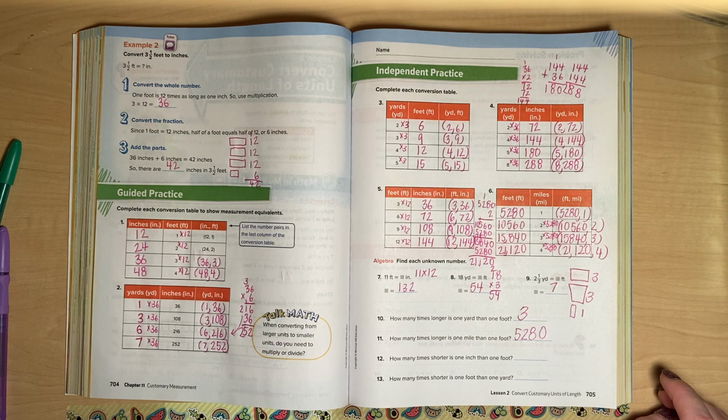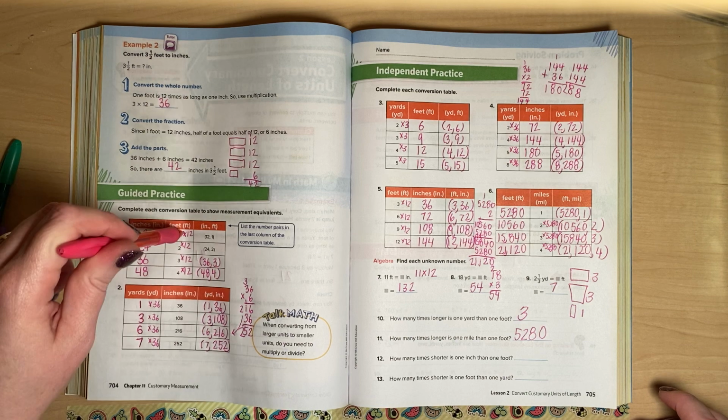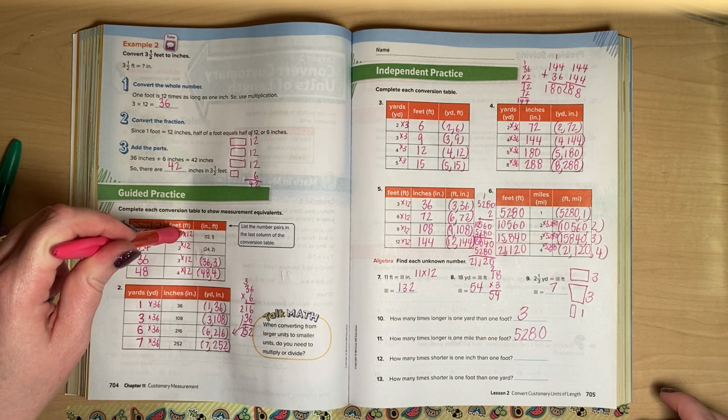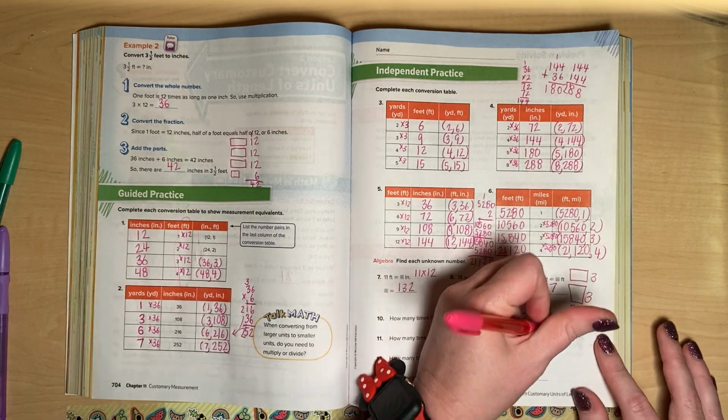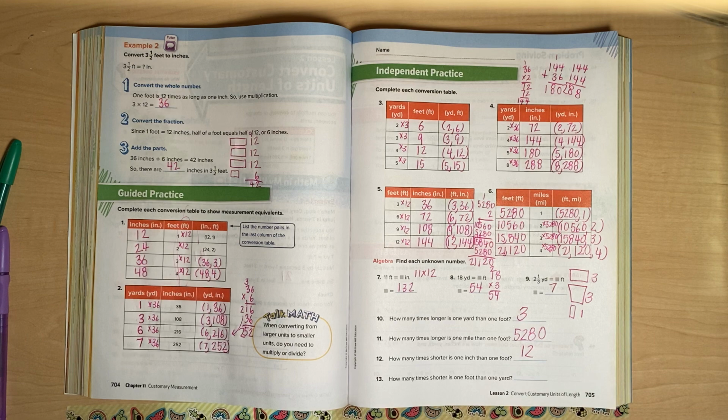All right, how many times shorter is 1 inch than 1 foot? So if I'm going from inches to feet, how many times shorter is 1 inch than 1 foot? 12, because there are 12 inches in 1 foot.